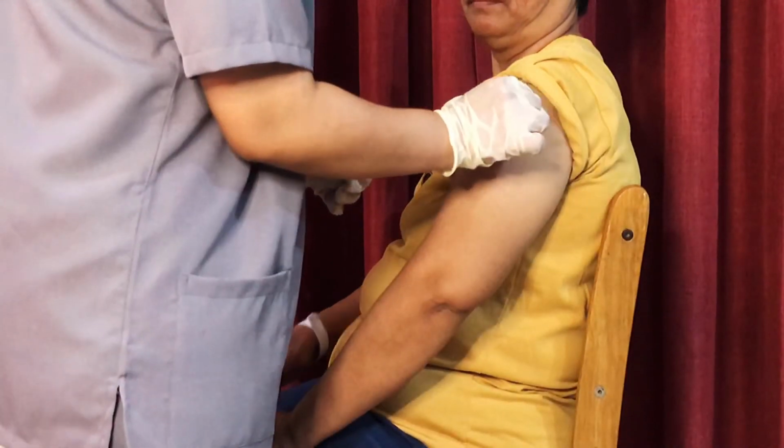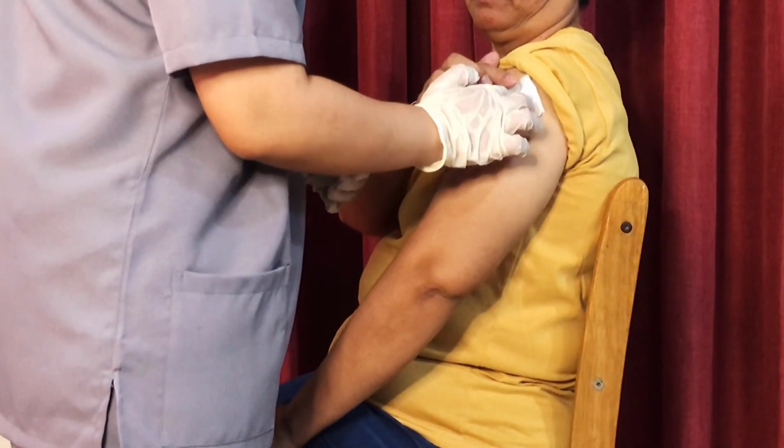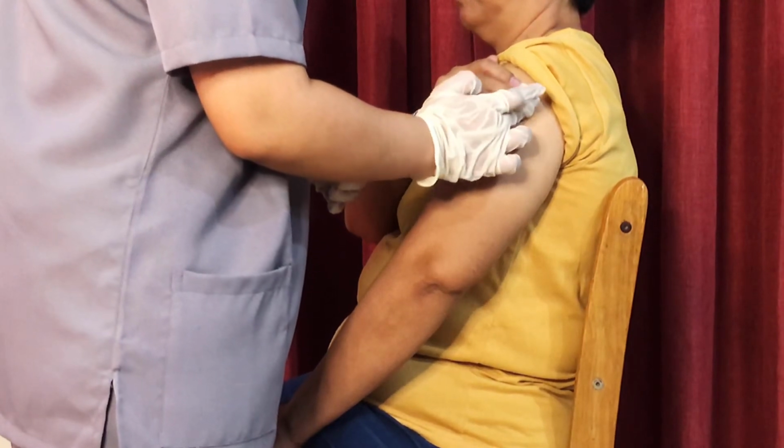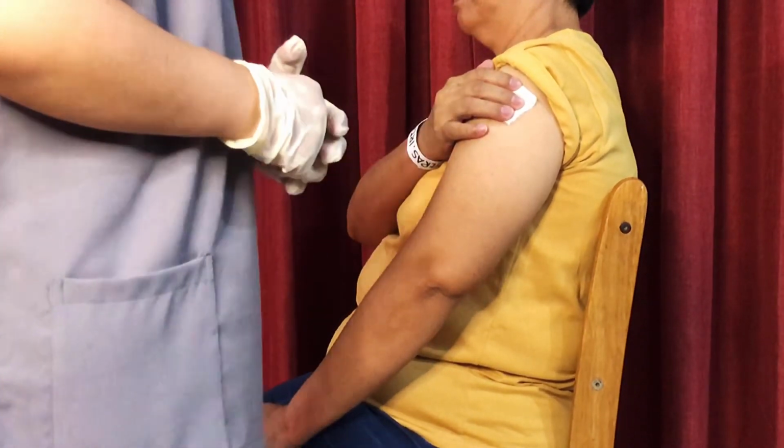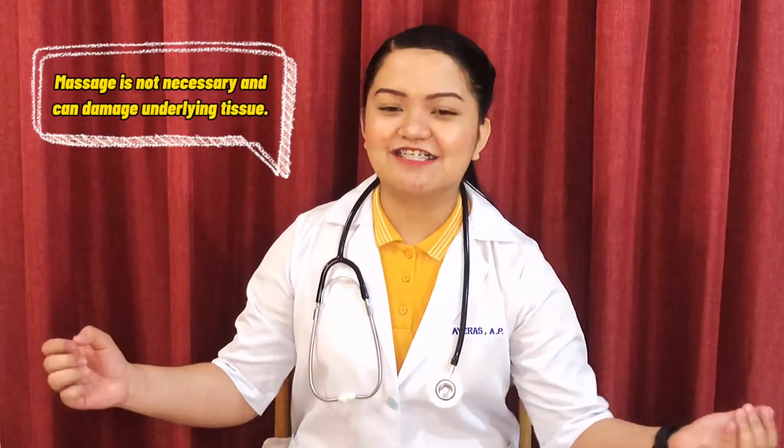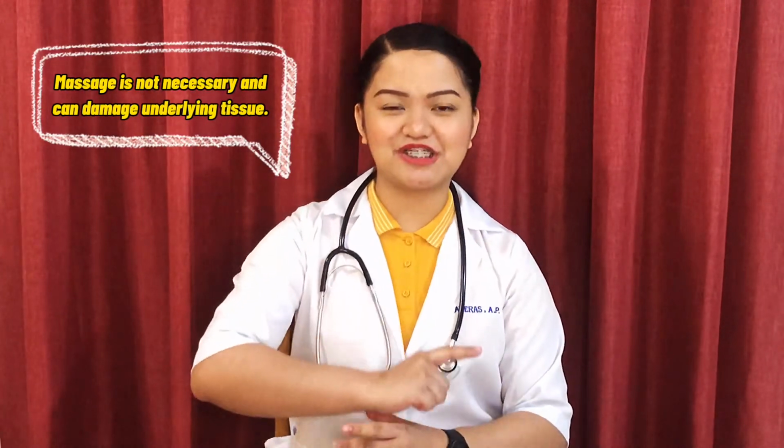Do not massage the site after an IM or intramuscular injection because it can cause damage to the underlying tissue. Using a sterile gauze, apply gentle pressure at the site after the needle is withdrawn and do not massage the site. Massage is not necessary and can damage underlying tissue. Massaging after a heparin injection can contribute to the formation of a hematoma.